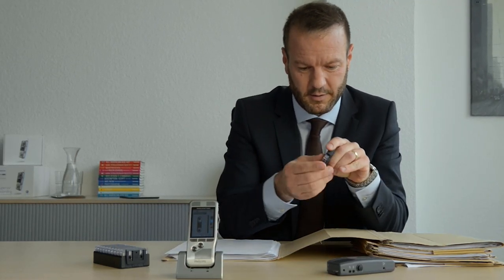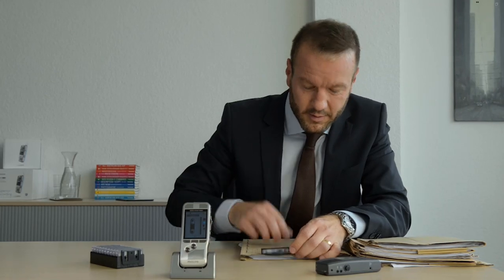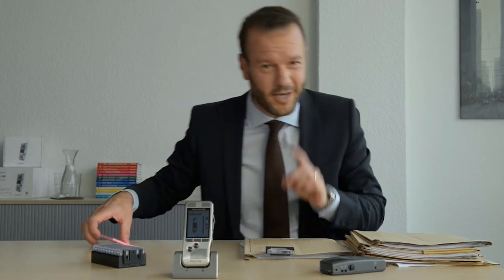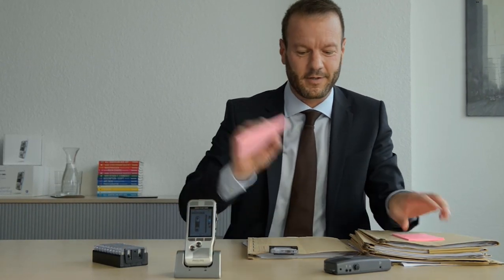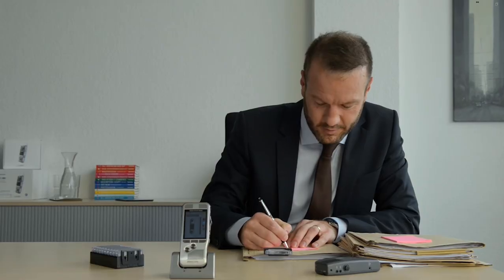Once finalized, you take it out of the recorder, put it back, attach it to the file, but wait, you have to assign a priority. You do that with a post-it sticker. And then you wait for your secretary to hopefully grab the file.